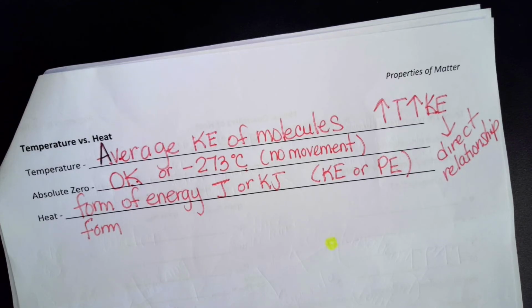All right, so that's the end of the notes. What I want you to do is work on your heating curve practice problem. There are 7 questions.